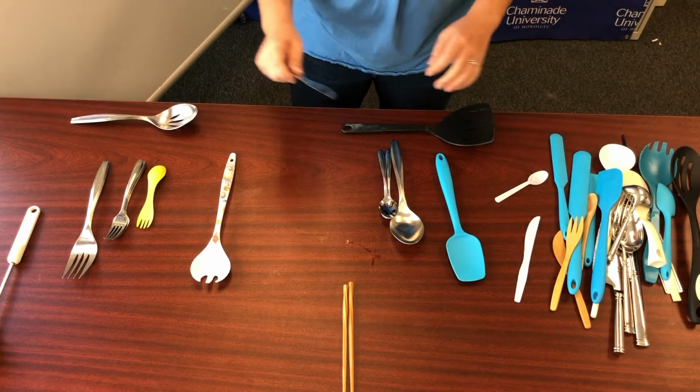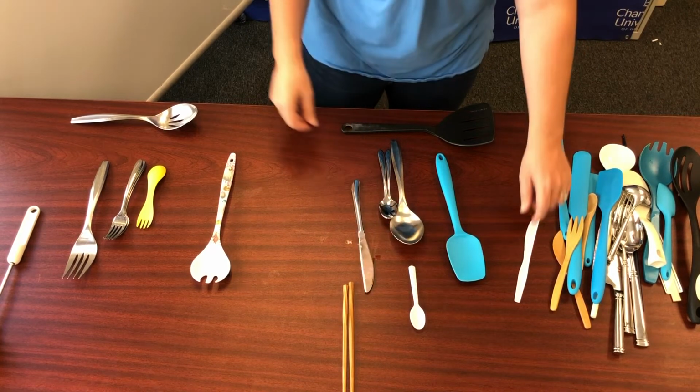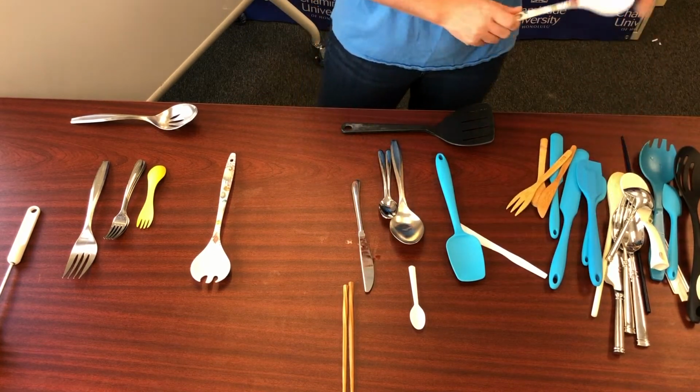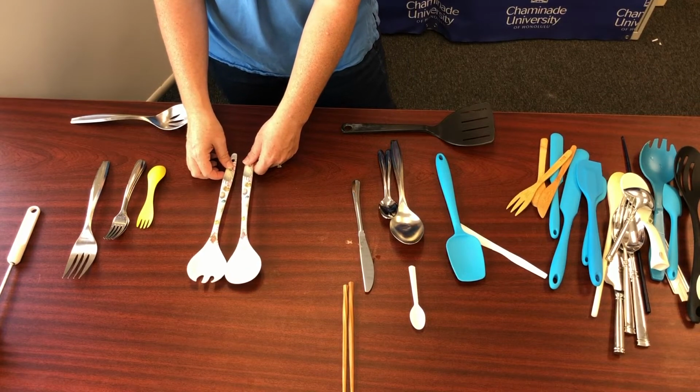Start having things like knives. Plastic spoons are probably going to be close to our metal spoons. What happens if something's part of a set? Clearly these two things go together. You'd want to store them together.